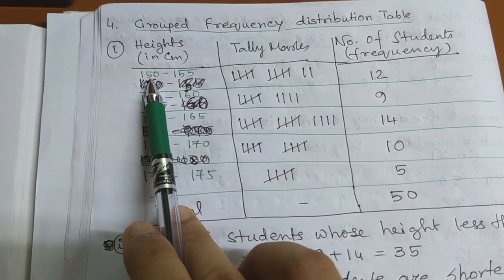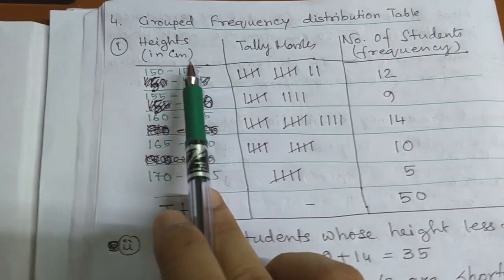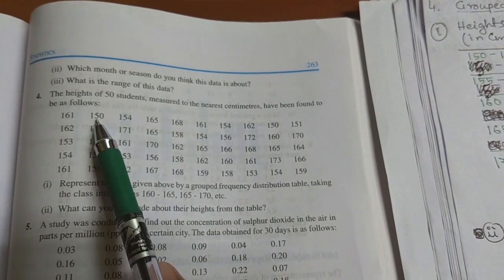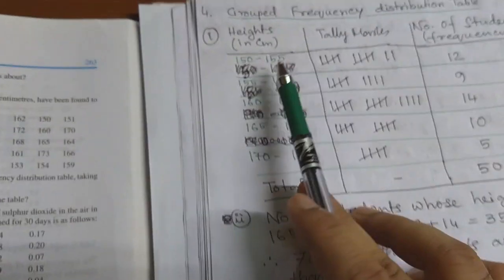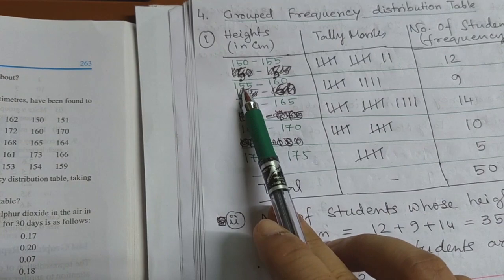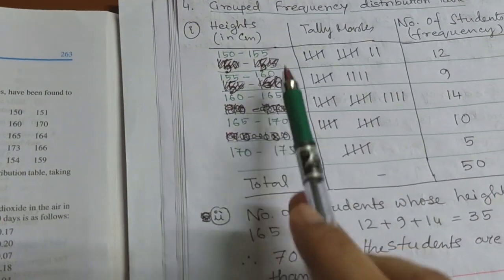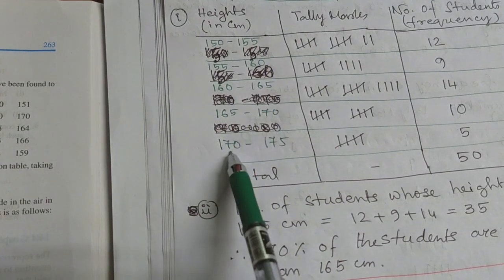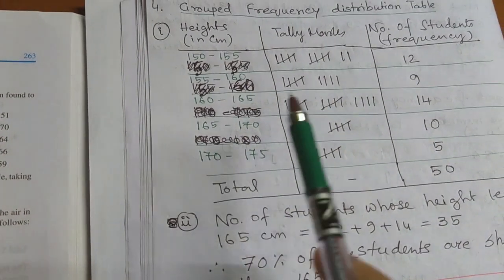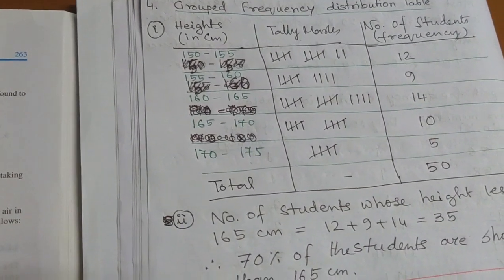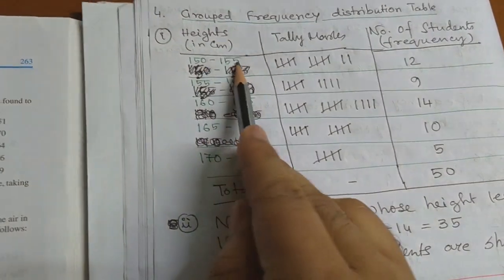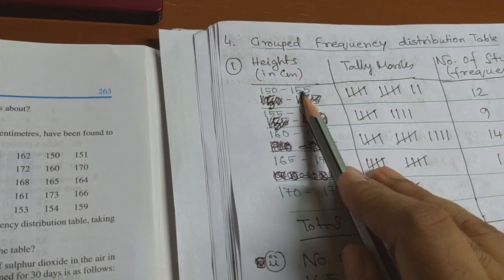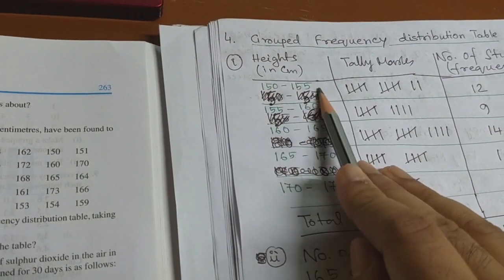The class interval will be 150 to 155, because here I found that 150 is the smallest one. So we have to start from 150. So 150 to 155, 155 to 160, I think it is visible, 160 to 165, 165 to 170, 170 to 175. Now 150 to 155, let me check. For this class interval we can take only 150 to 154.